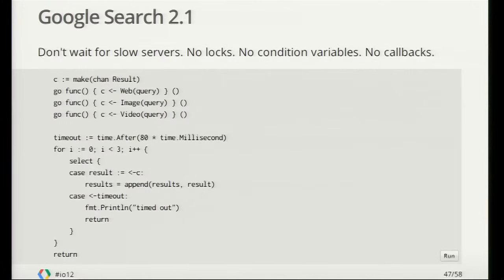Now, sometimes servers take a long time. They could be really, really slow. So remember we set these up for 100 milliseconds. Once in a while, an individual search might take more than 80 milliseconds. And let's say we don't want to wait more than a total of 80 milliseconds for the whole thing to run. We want to use the timeout pattern now. So here's the fan-in pattern, and here's the timeout for the whole conversation.